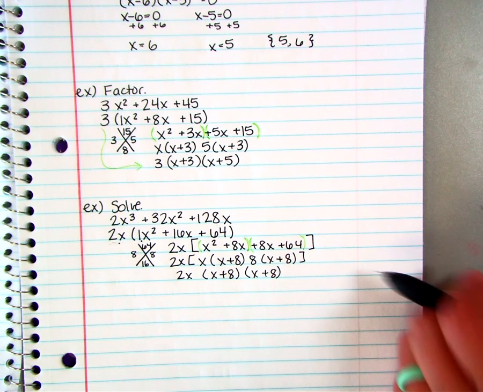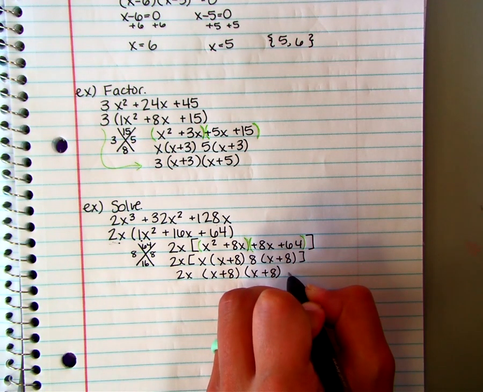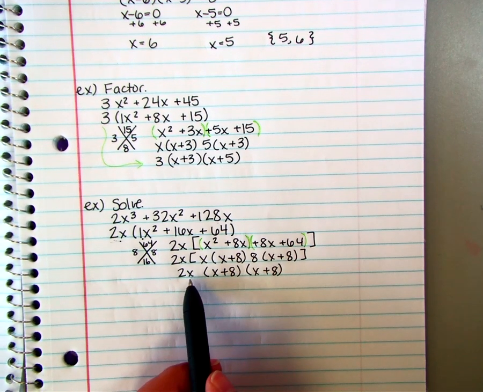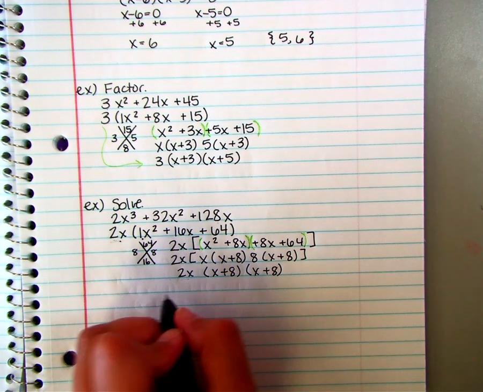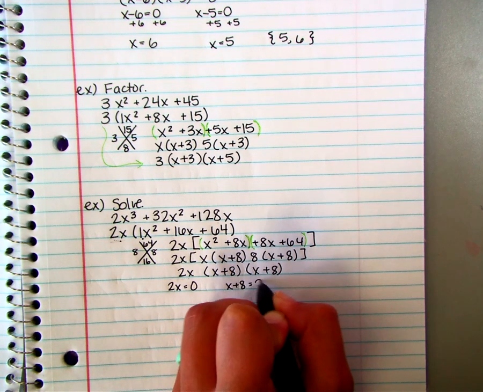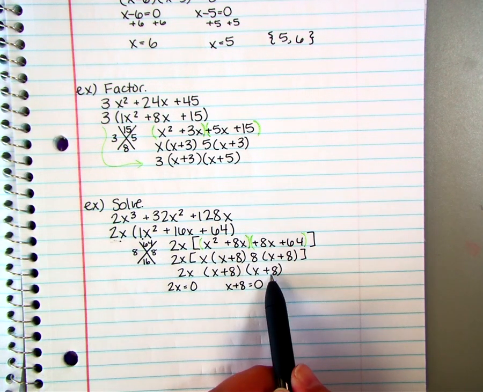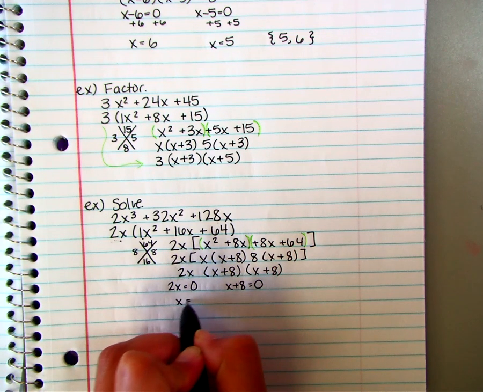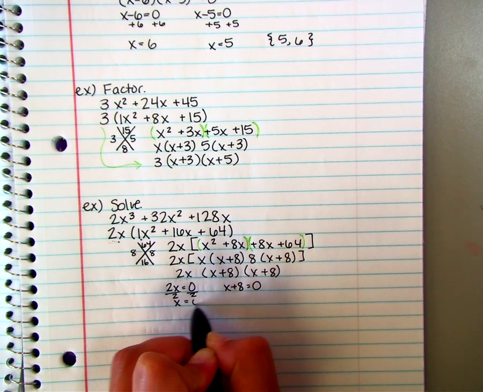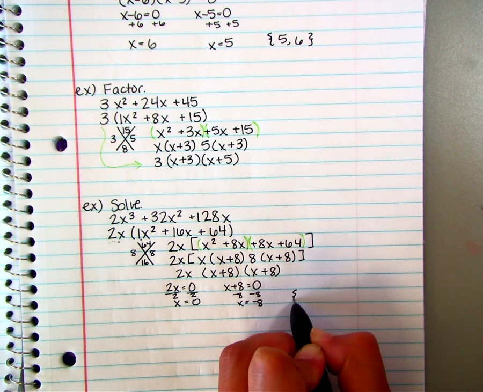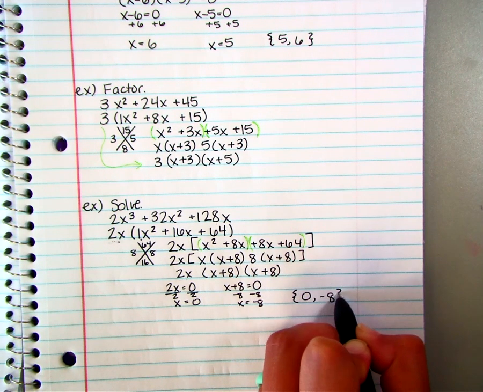Since we are solving, we do want to go ahead and set all those factors equal to 0. And so this 2x, because it does have a variable, we are going to set it equal to 0. And since x plus 8 repeats, we only need to set it equal to 0 once. So here when we divide both sides by 2, x is 0. Here when we subtract 8 from both sides, x is negative 8. So my solution here is 0 and negative 8.